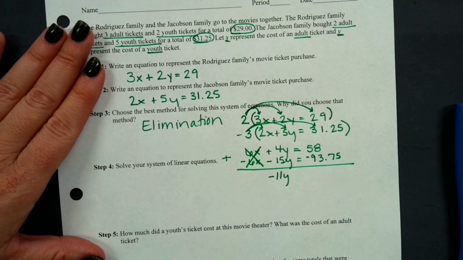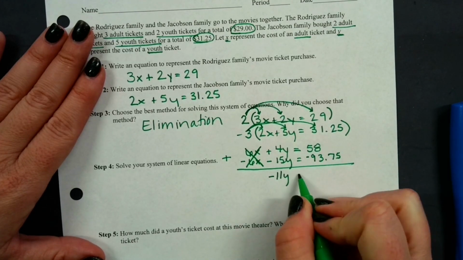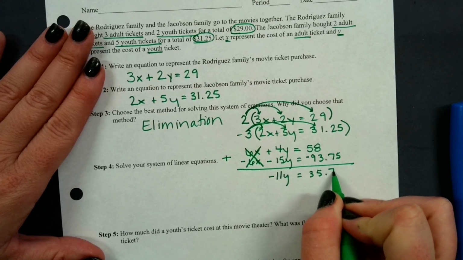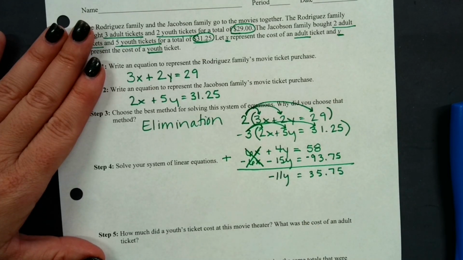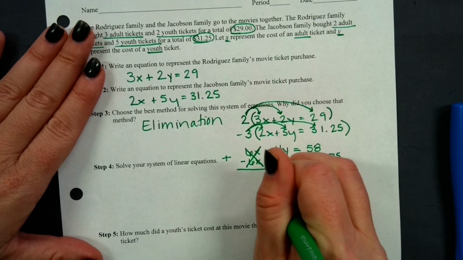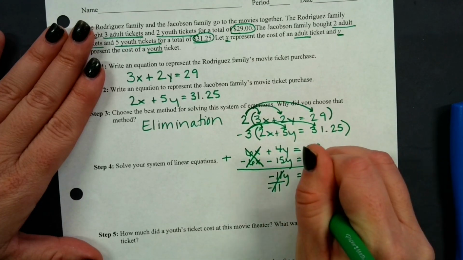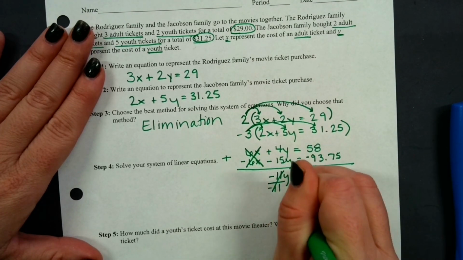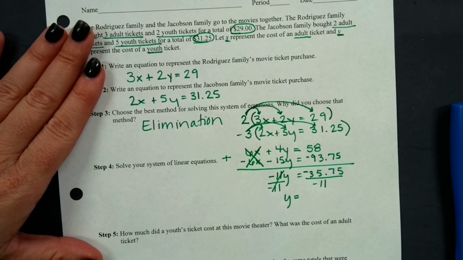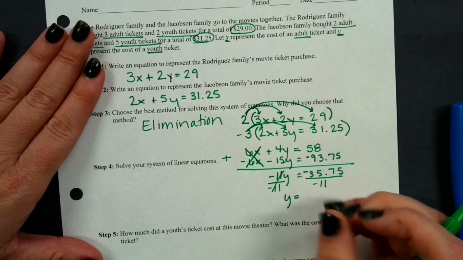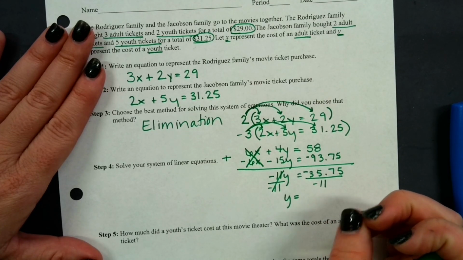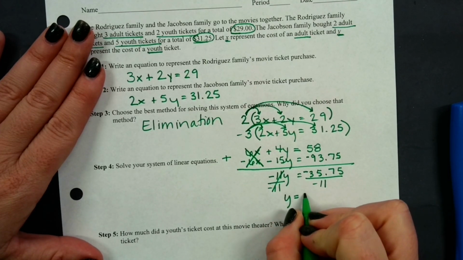58 plus negative 93.75 gives me negative 35.75. Oops, I forgot the negative. And what's my last step here? Divide. Is it okay to get a decimal since we're talking about money? Yeah, that would be normal. That'd be all right.